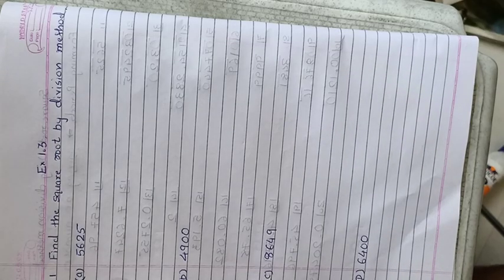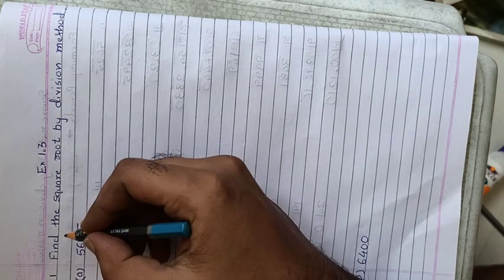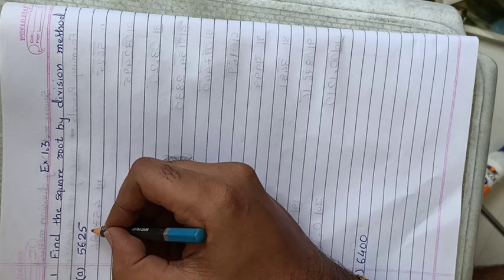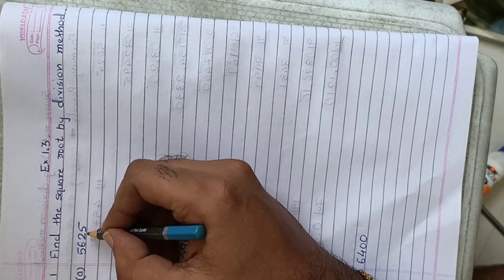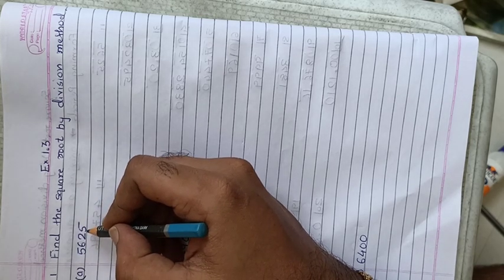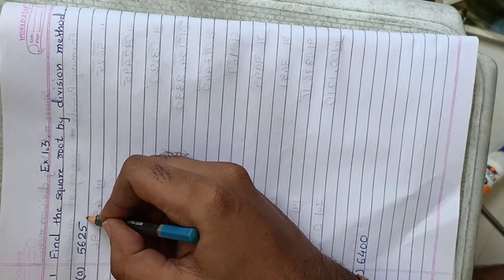Next, exercise 1.3. Find the square root by division method. So what is the first thing we have to do? Making periods. First we need to search for a decimal number. Can you see any decimal number? It's not there, so it will be at the last.